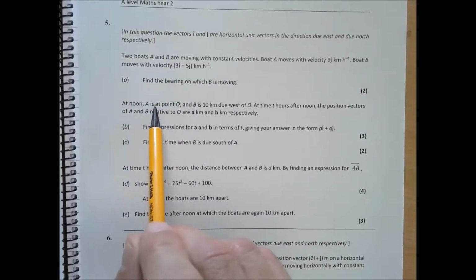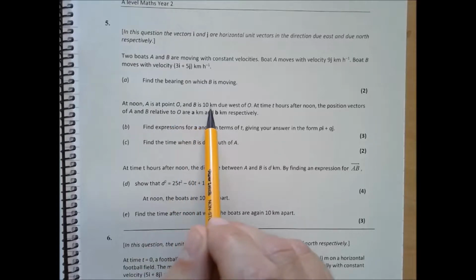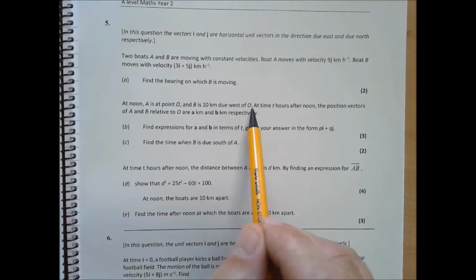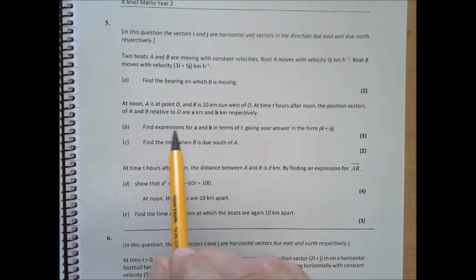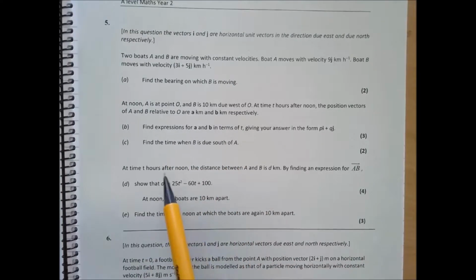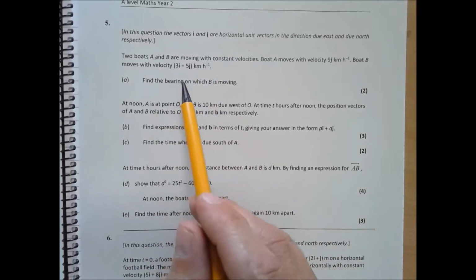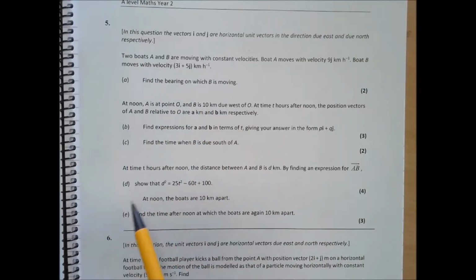The second part of the question tells us that A starts at point O, and B starts 10 kilometers to the west of O. We're looking for expressions for A and B in terms of t, and the time when B is due south of A. So let's have a look at part A first. We'll look at these two parts separately, and we'll come on to D and E.